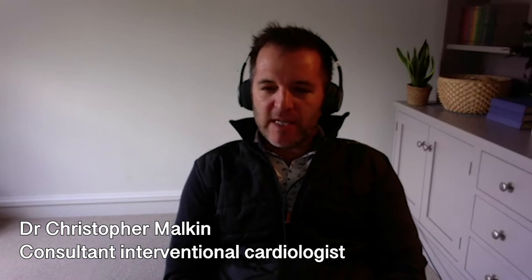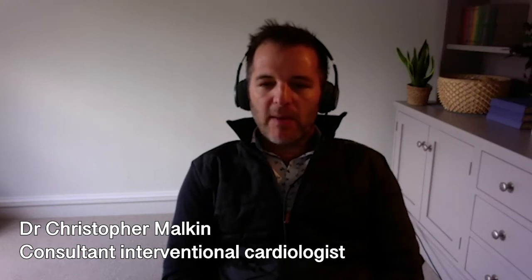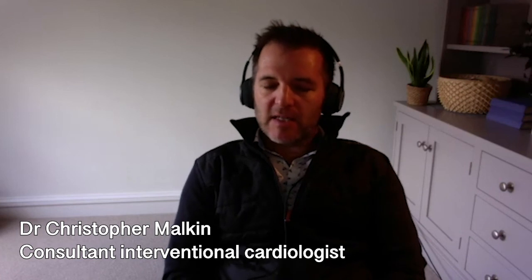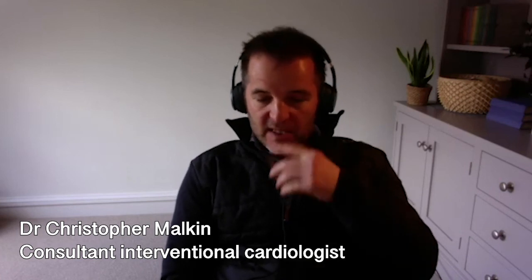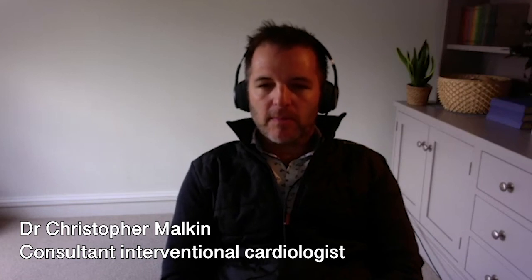Often heart valve disease is associated with disturbances in the heart rhythm, and typically people with irregular heart rhythms, atrial fibrillation, for example, will be on anticoagulants. They don't necessarily make you feel better, but they significantly reduce the risk of stroke, which might otherwise cause problems.